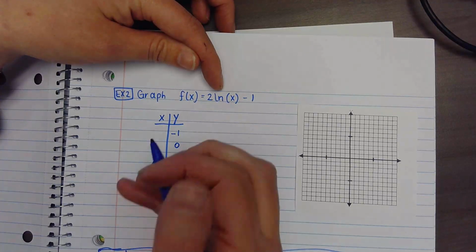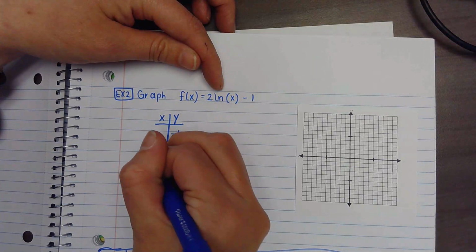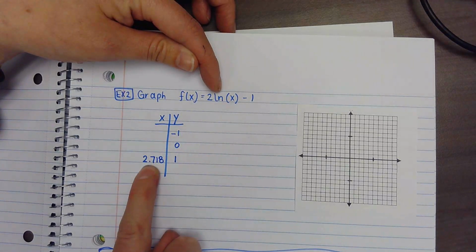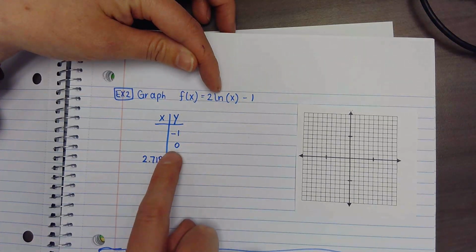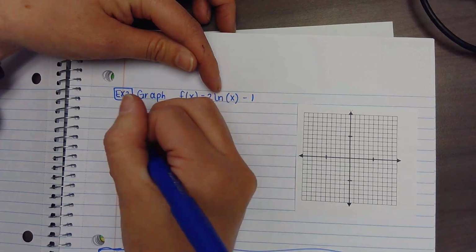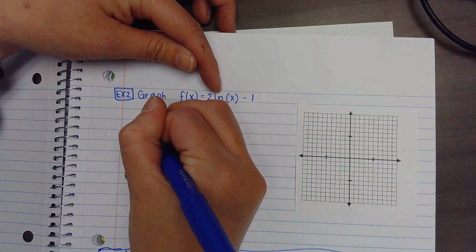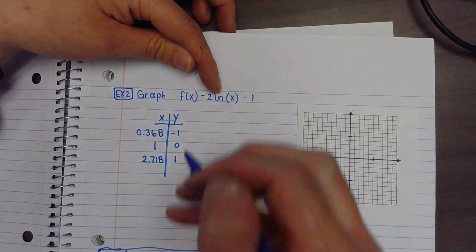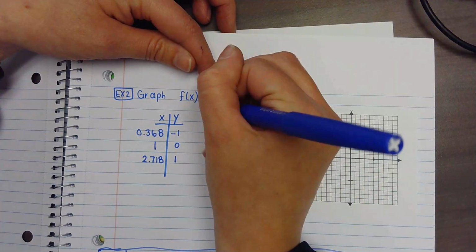Natural log has a base of e, which is approximately 2.718. So e to the first power, 2.718. e to the power of 0, 1. And e to the negative first power, could use a calculator for this, would be 0.368.